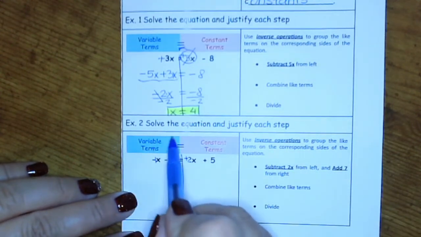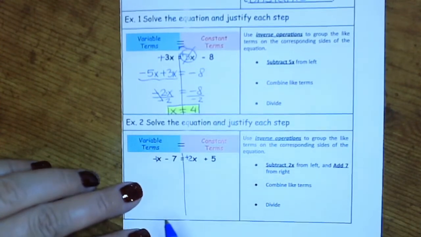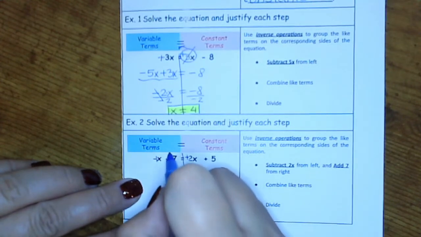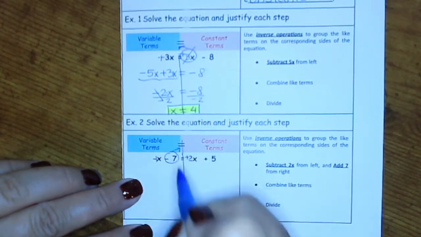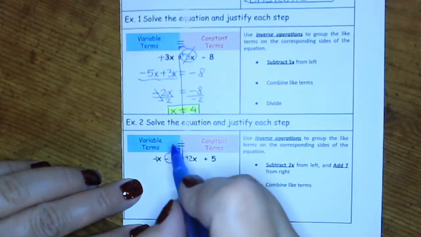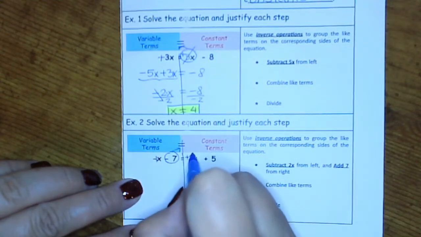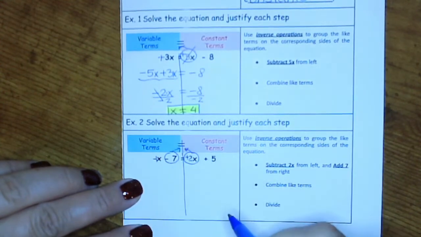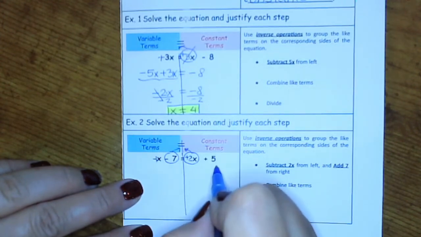I want my variable terms to be on the left. So what I'm going to do is check what belongs, what doesn't belong. Variable term belongs on the left. Great. This -7 is a constant. Nope, it has to be thrown over to the constant side. Positive 2x is a variable term. Nope, it does not belong here. Positive 5 belongs on the constant side.